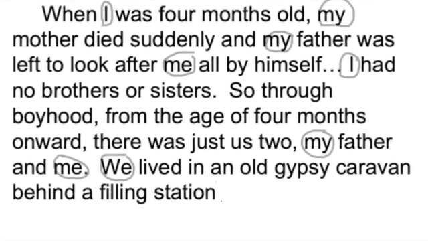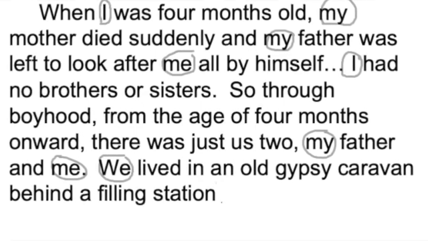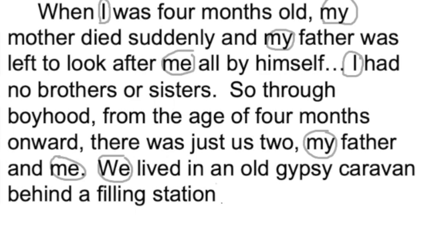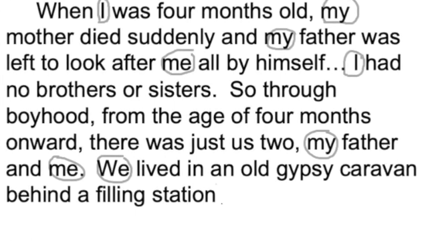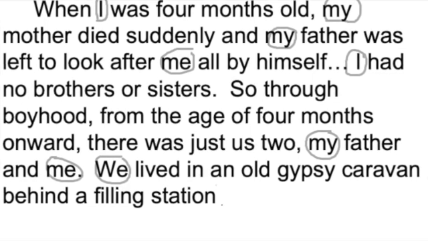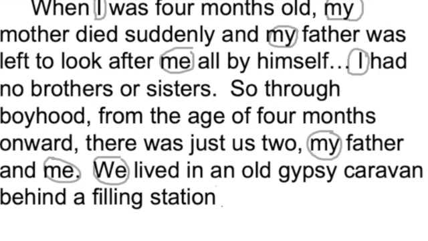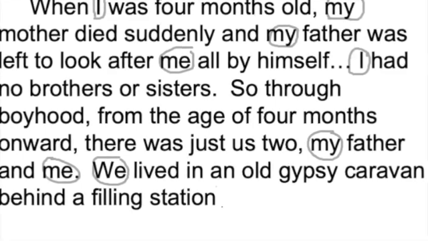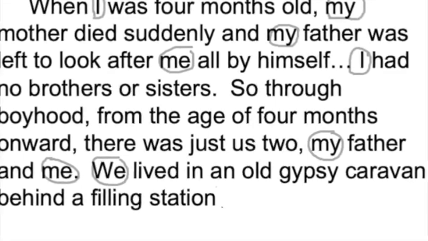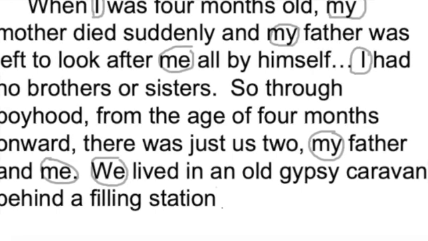"When I was 4 months old." Oh, the narrator is telling the story, but the narrator is also a character in the story. Therefore, because we are using the pronouns I, my, me, we, and the narrator is telling a story about him or herself, it must be first person.